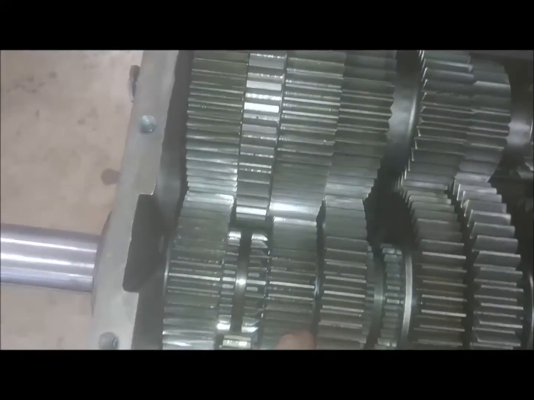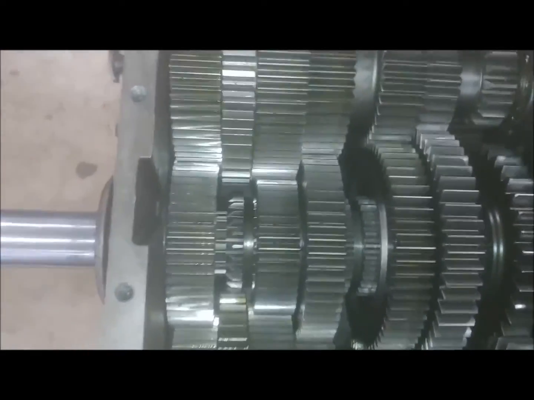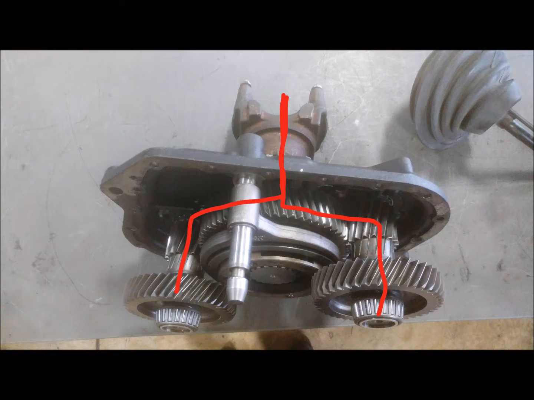Now we will look at fifth gear. Your power is going to flow from your input shaft to your main box drive gear to the counter shaft to the fifth gear where it's connected to the main shaft and down to the auxiliary box. Once you're in the auxiliary box, it will go to the auxiliary counter shafts down to the low gear and then out to the drive line.